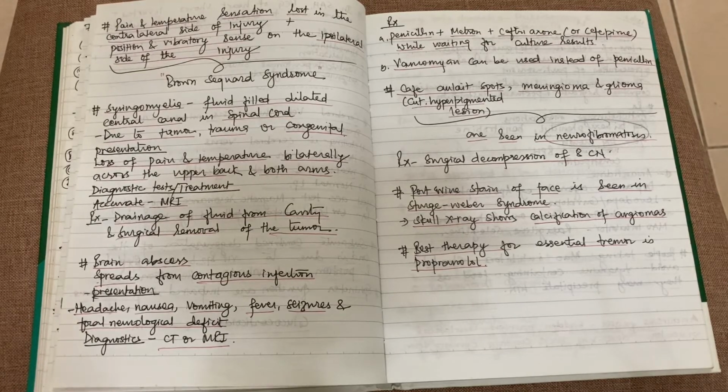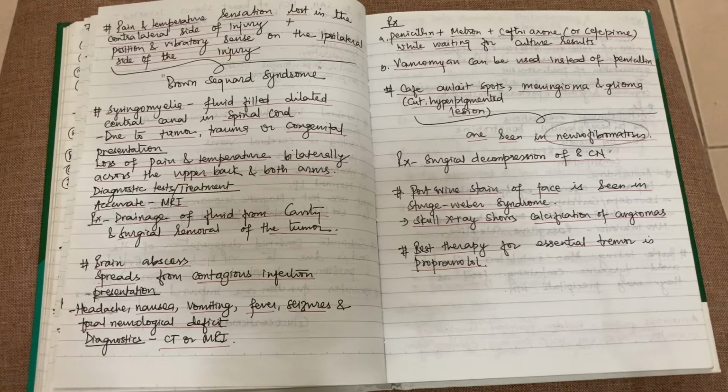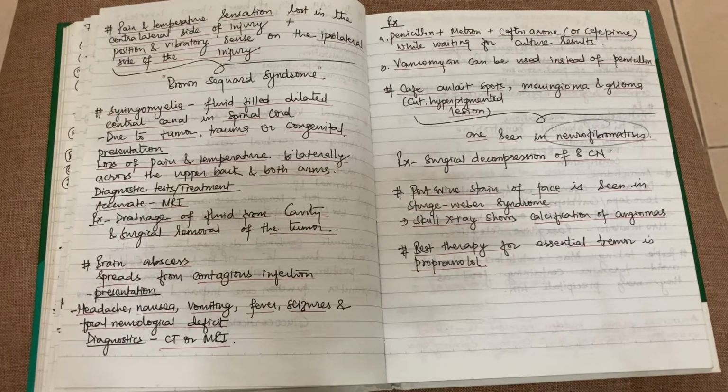Syringomyelia: fluid-filled dilated central canal in the spinal cord due to tumor, trauma or congenital presentation, with loss of pain and temperature bilaterally across the upper back and both arms. Diagnostic test, accurate is MRI. Treatment is drainage of fluid from the cavity and surgical removal of the tumor.